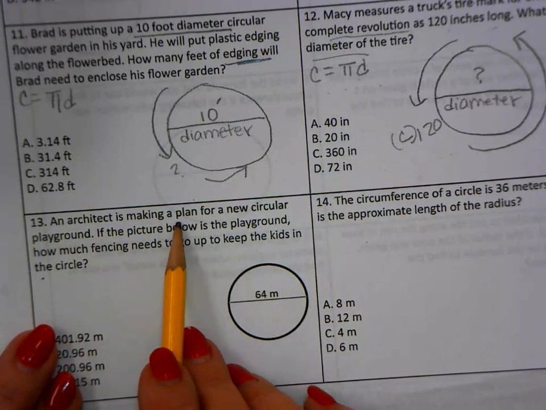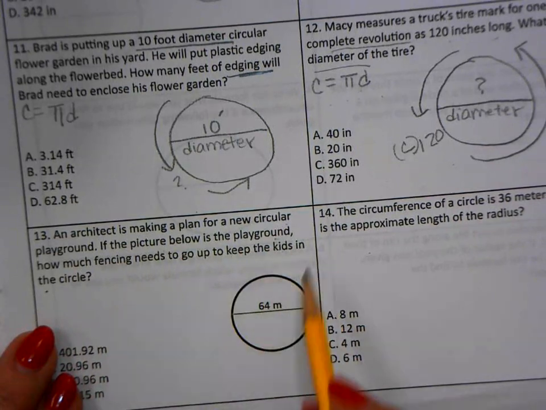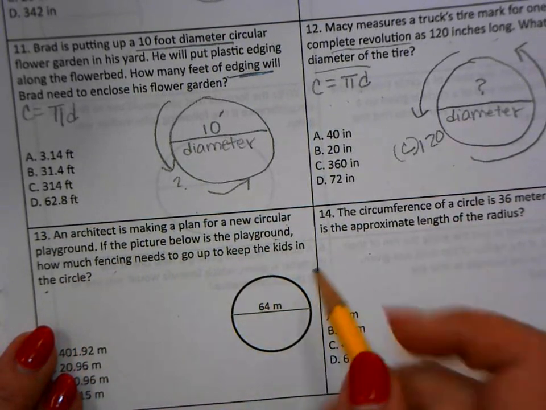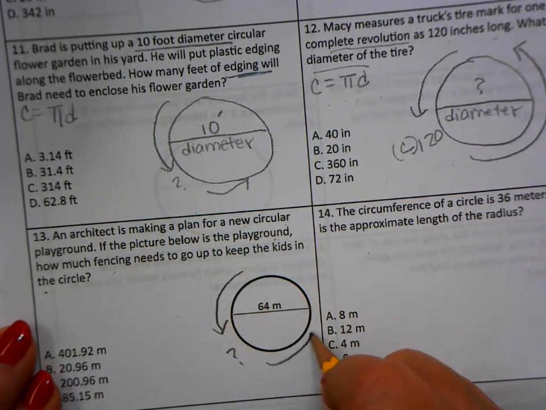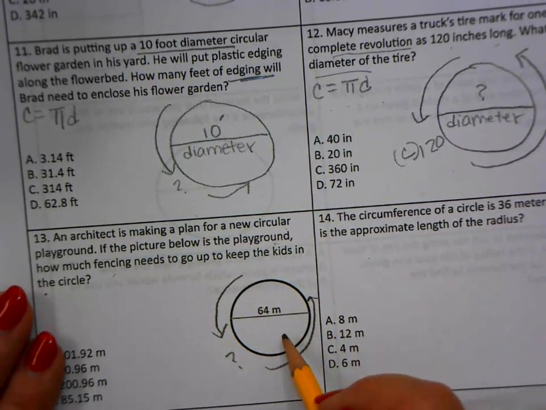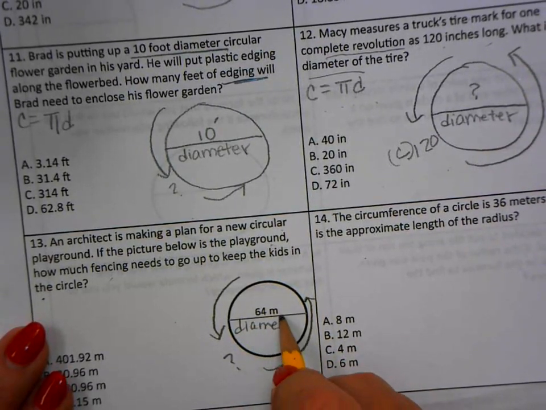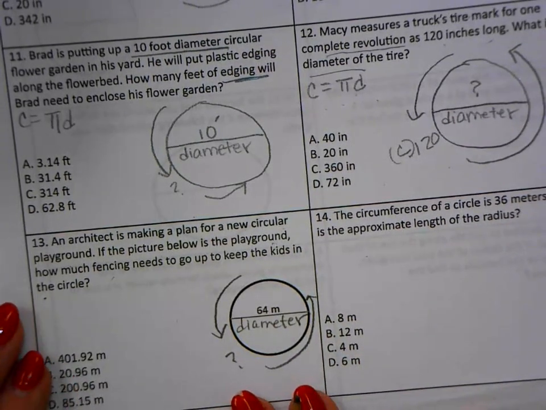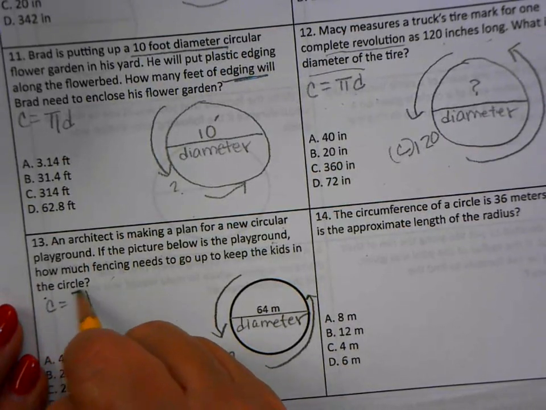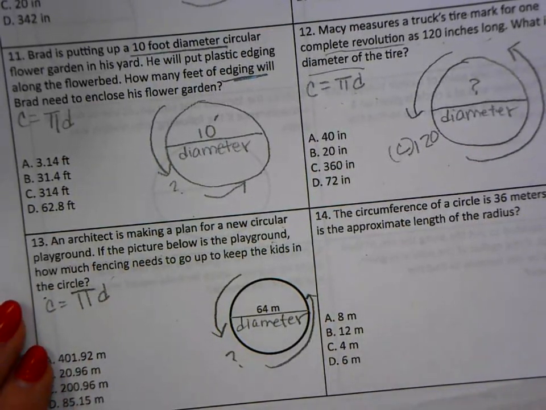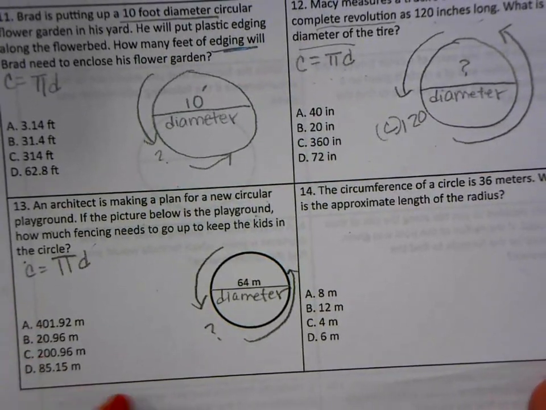An architect is making a plan for a new circular playground. If the picture below is the playground, how much fencing will be needed to go around for the kids? So again, I'm looking at fencing, which is the perimeter or the circumference. The diameter, I'm going to label, is given. So what are you going to be using? Very good. C equals pi times diameter. And you're going to estimate it and then find the one that's closest.